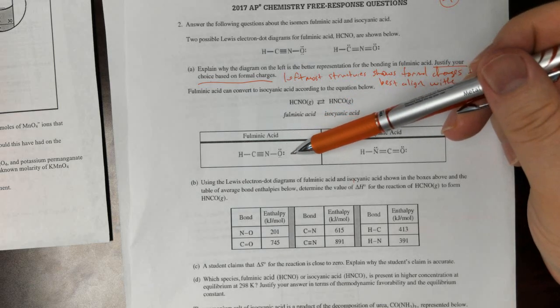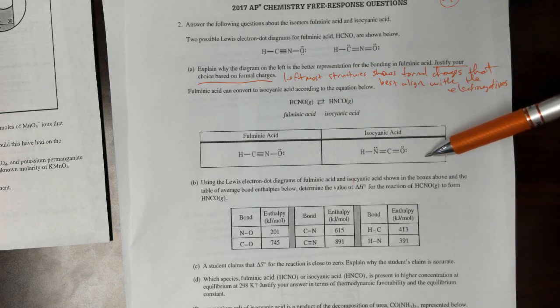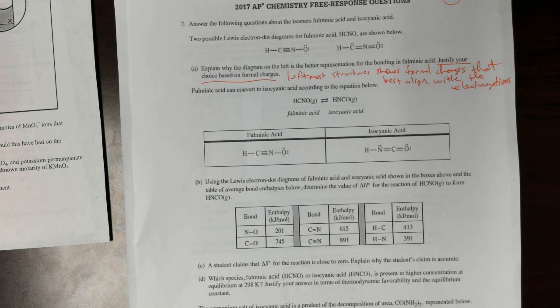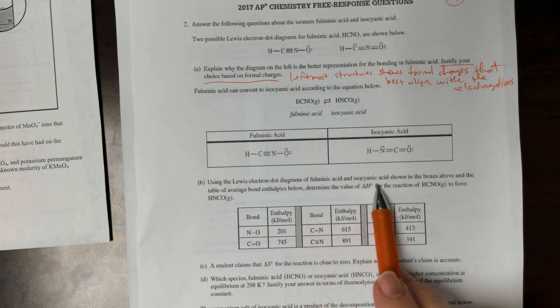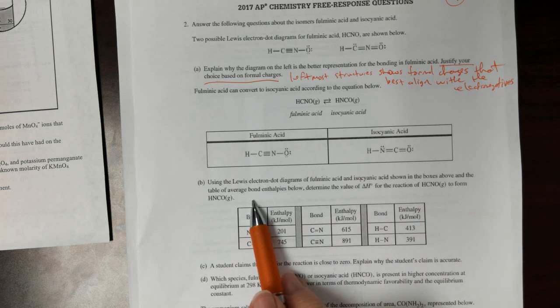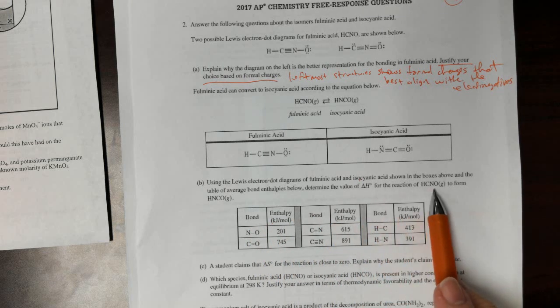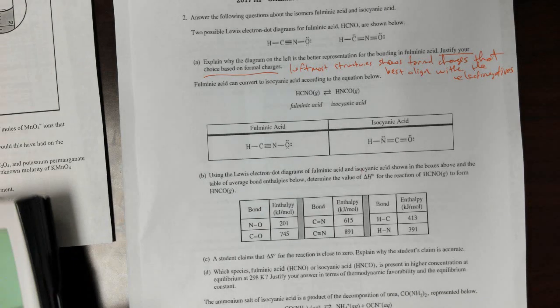Alright, we've got a couple of Lewis structures. The one on the left up there was the fulminic acid, and isocyanic is basically just changing the positions of the C and the N. Using the Lewis dot diagrams of fulminic acid and isocyanic acid above and the table of average bond enthalpies below, determine the value of the enthalpy for the reaction of HCNO to form HNCO. That sucks. That's going to require a calculator.